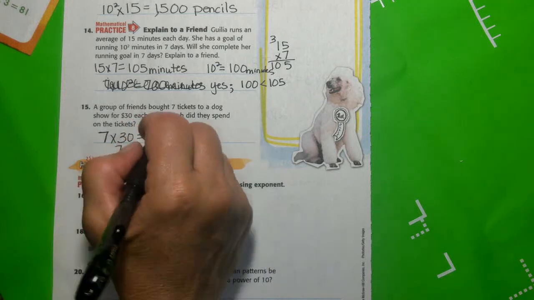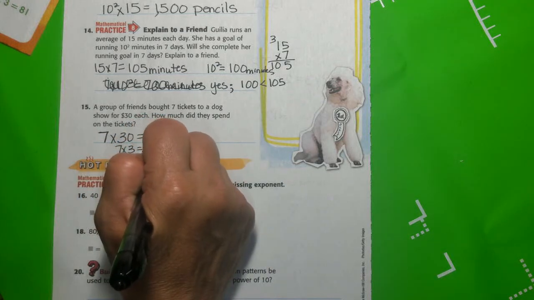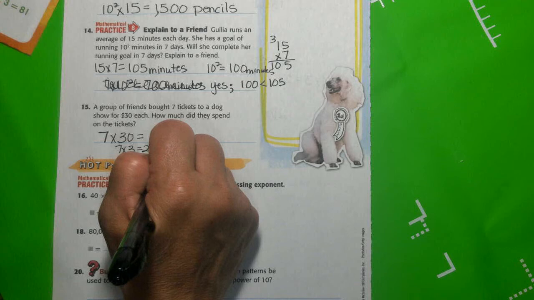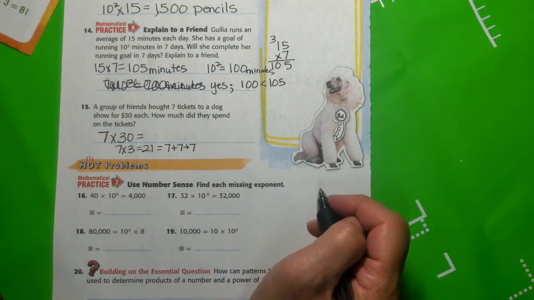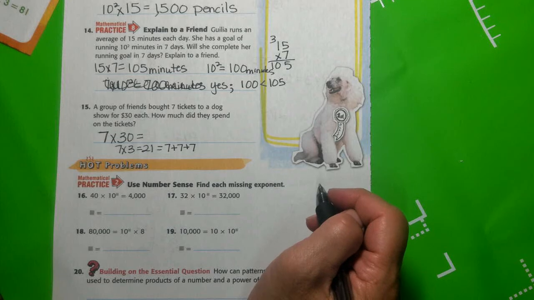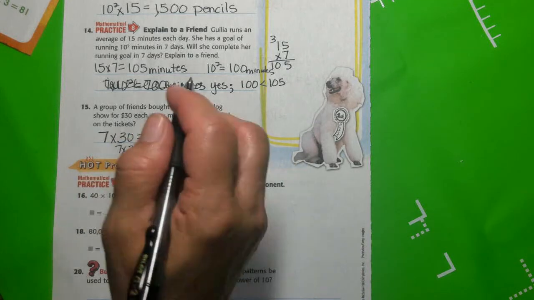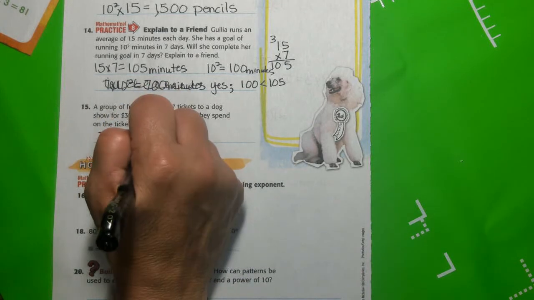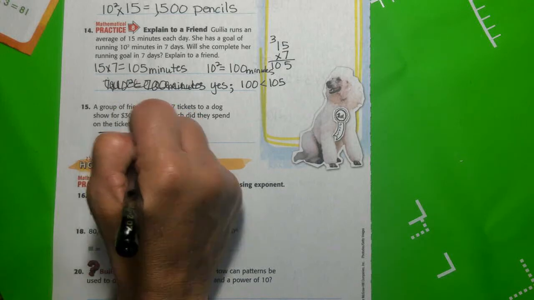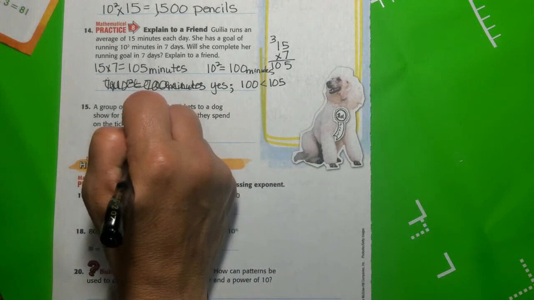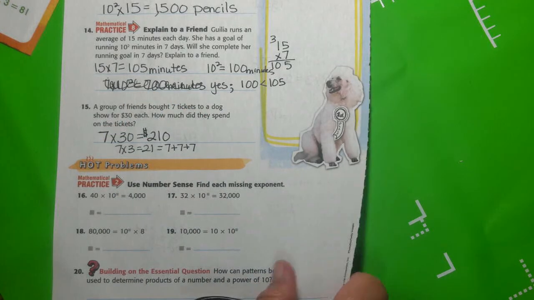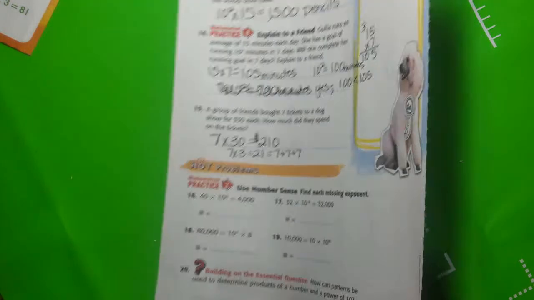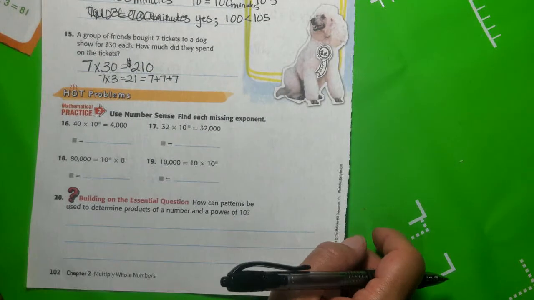If you don't, you know 7 times 3 would be the same as 7 plus 7 plus 7, because multiplication is repeated addition. So 7 times 3 is 21, plus I need to add that 1 more 0 on. So $210 they are going to spend on tickets. I just put the dollar sign to let them know what I was doing.